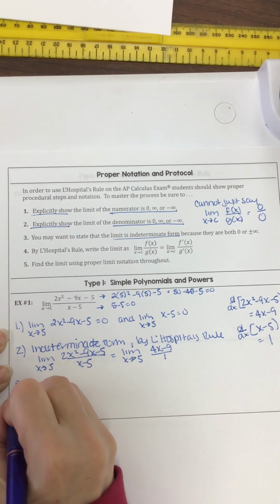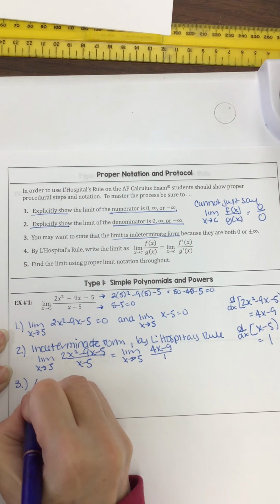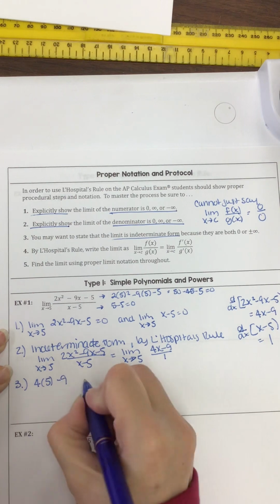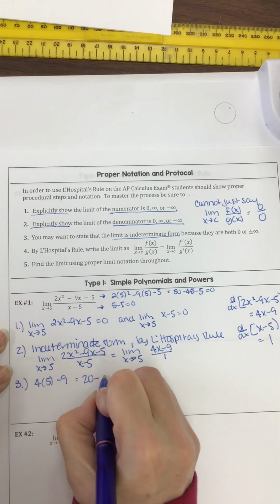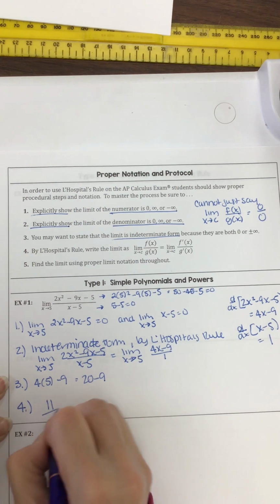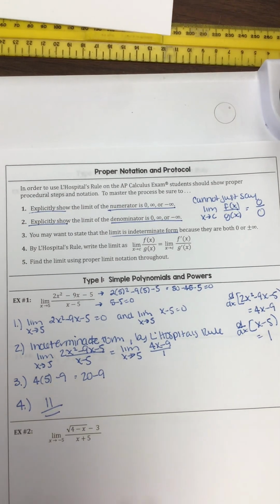Now do a direct substitution again. You would have 4 times 5 minus 9. 4 times 5 is 20 minus 9. So what does this equal? 11.